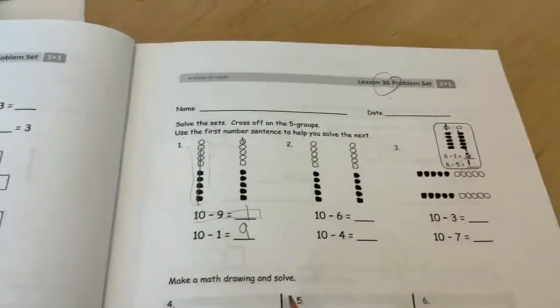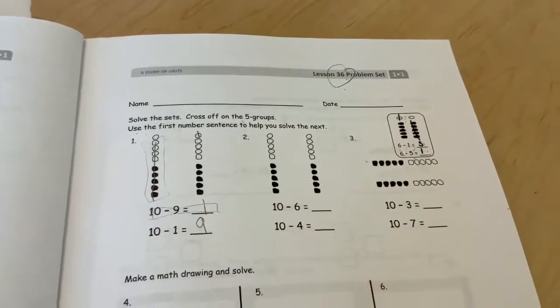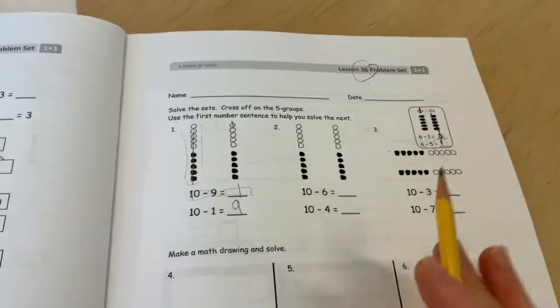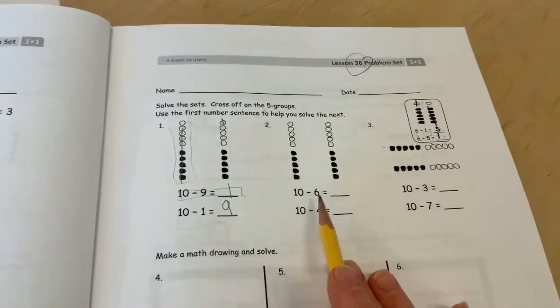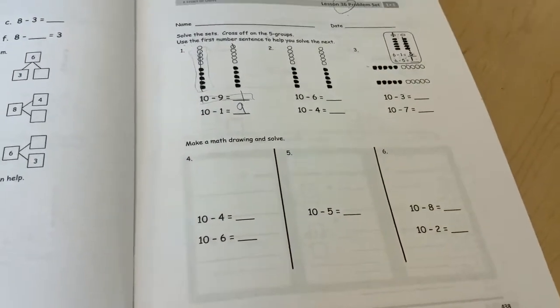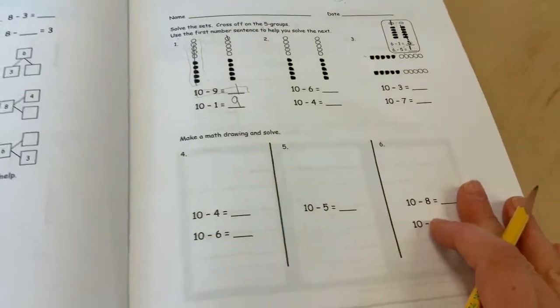So now do the same thing for number 2 and number 3. You can pause the video now to do number 2 and 3, or you can keep listening to the video through the end and then do it all at once. Whatever works best for you.